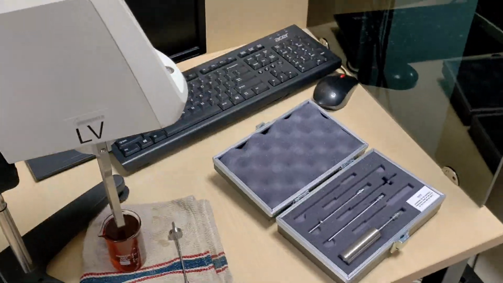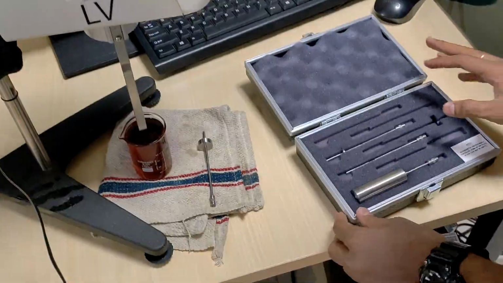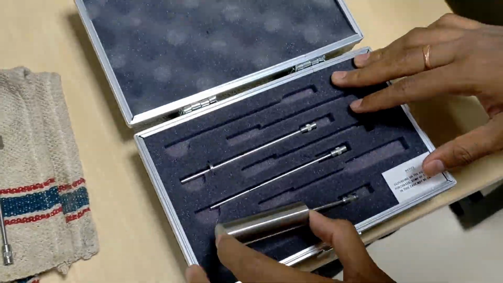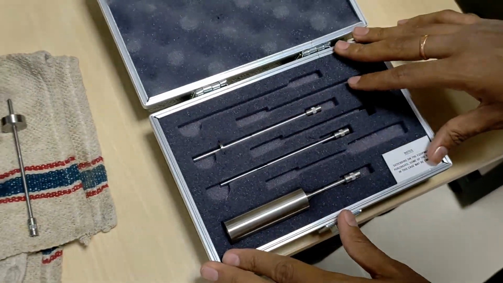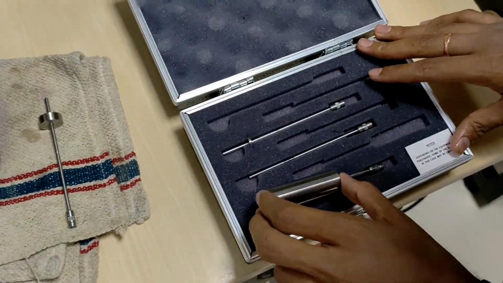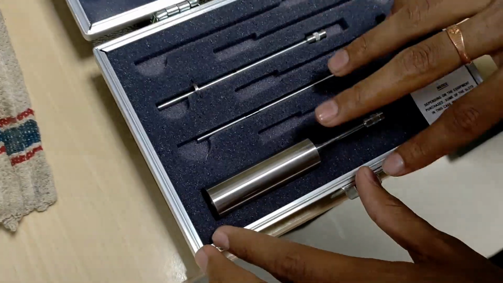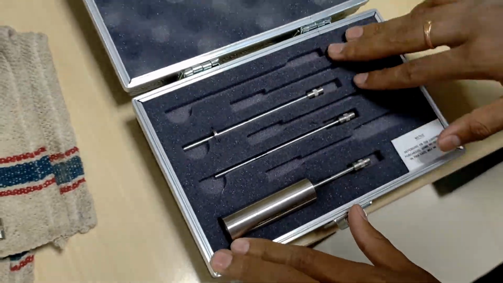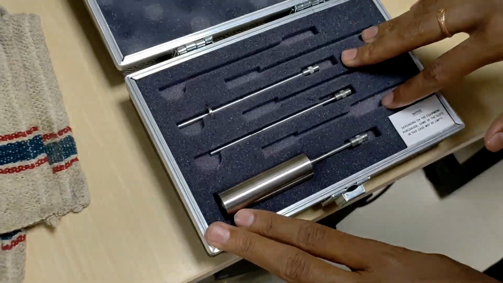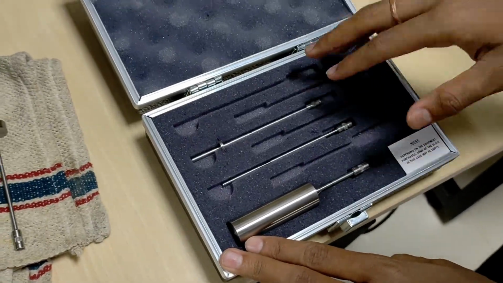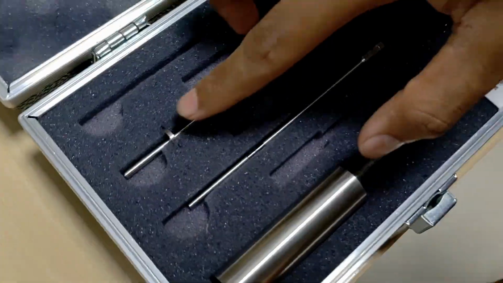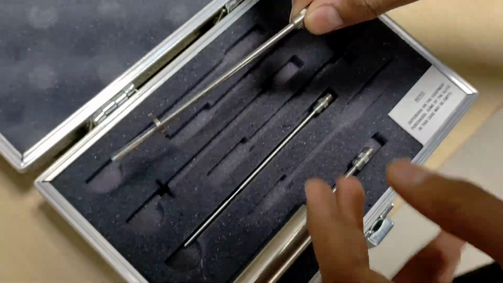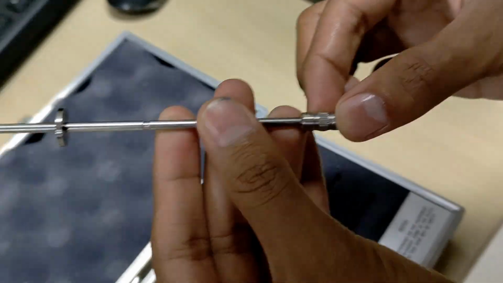So this is the Brookfield Viscometer. This is an electronic device which calculates viscosity. It uses these tools. It is a disc with different diameters and height. These are called spindles. They have different numbers for identification. In our department the numbers vary from 61 to 63. It is written on the spindle.